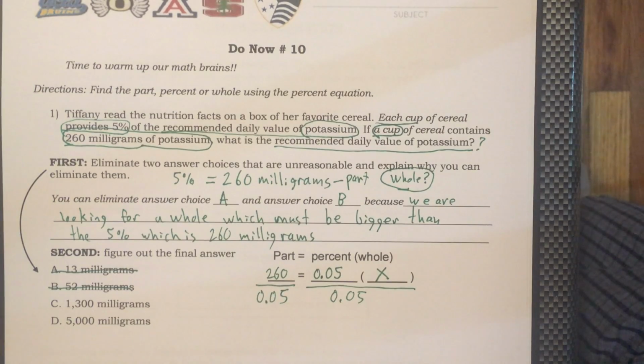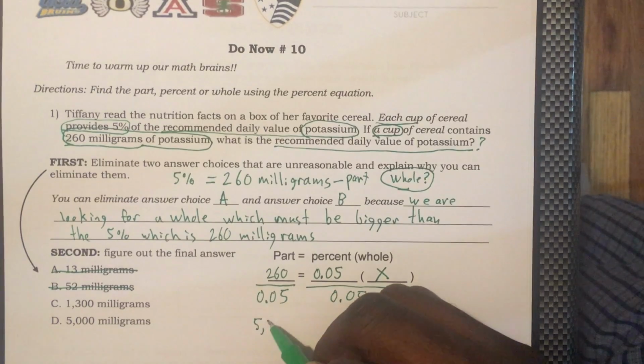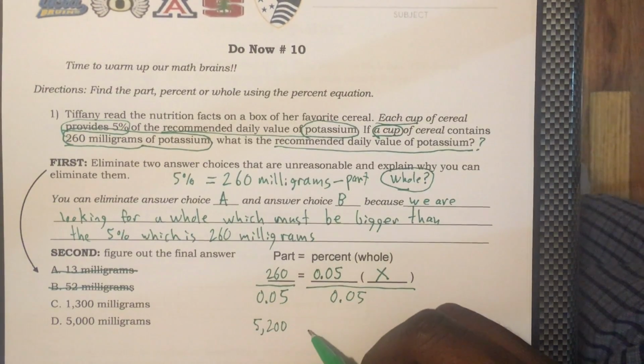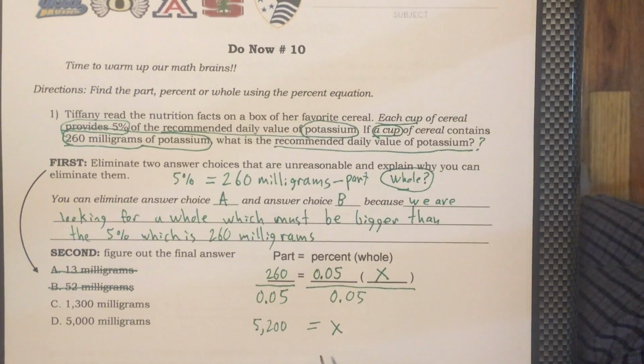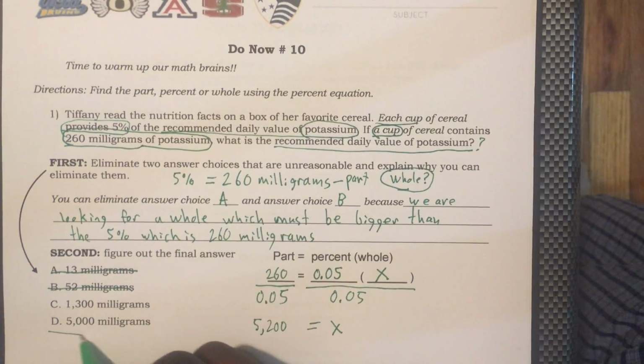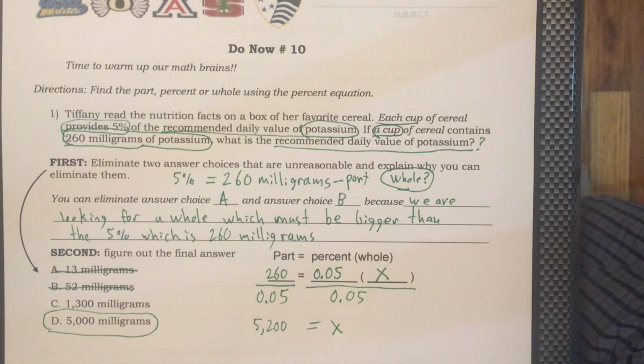And I grab my calculator, I do that division. So I got 260 divided by 5 hundredths. And it leaves me with 5,200. And I know this, my milligrams, is equal to x. So I look here and I say, which is the closest answer? It is definitely D, 5,000 milligrams.